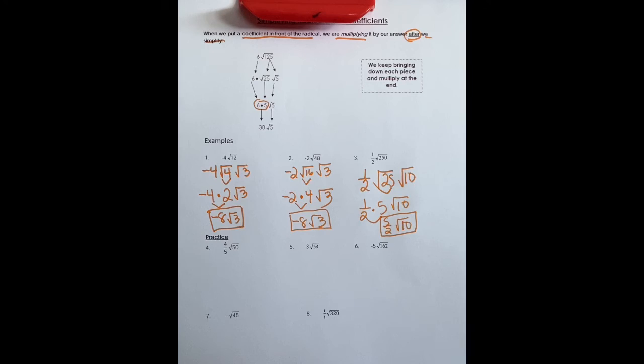So now what I'd like you to do is I'd like you to try to do the practice problems 4 through 8 the best that you can. And when you are done, just make sure to submit your work to me. I will check all of your work, and then I will submit feedback to you so you know where your mistakes are. Okay? If you have any questions, just make sure you send me a message anytime.